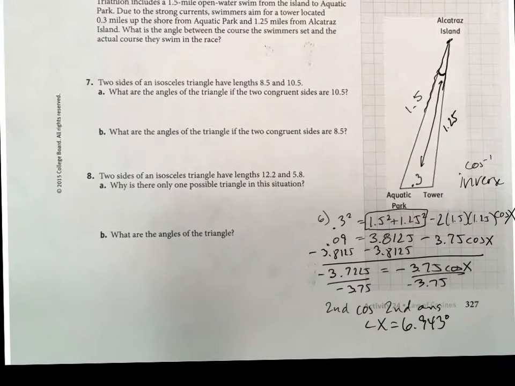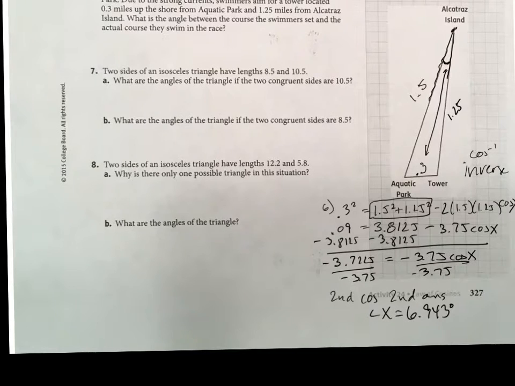Now because we're dealing with triangles that aren't right triangles, you may forget some of your triangle geometry stuff.